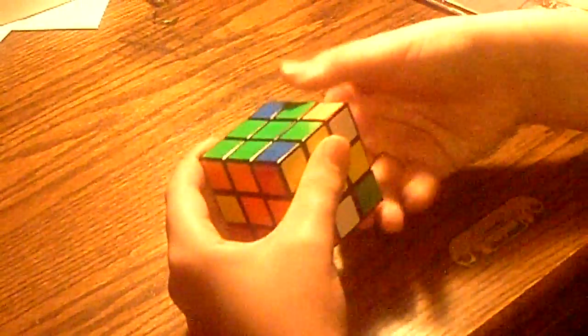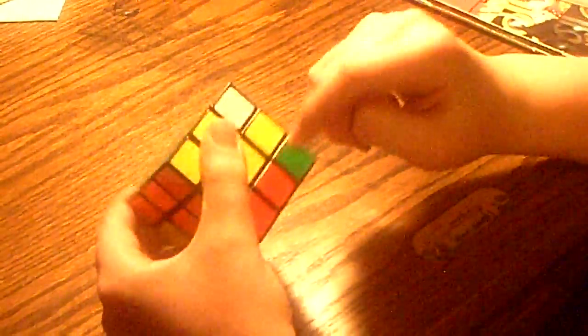This is the other situation. You put it under where it needs to go because it's green, yellow, red. And here's green, yellow, red. Now move, open, move back, close.